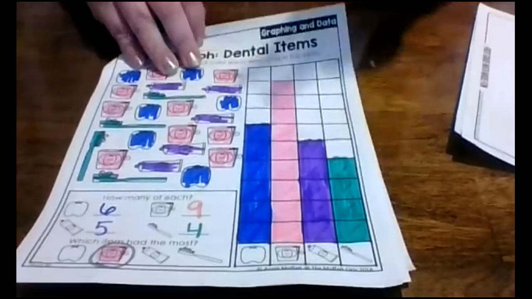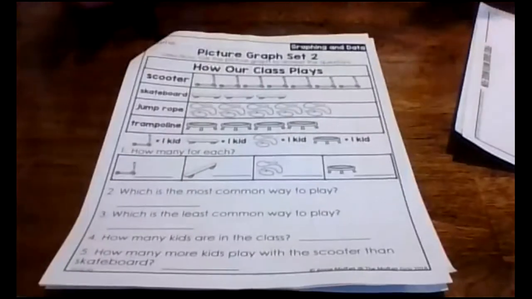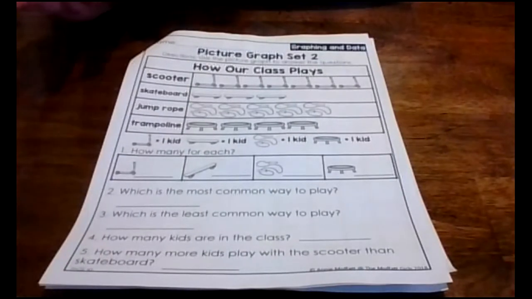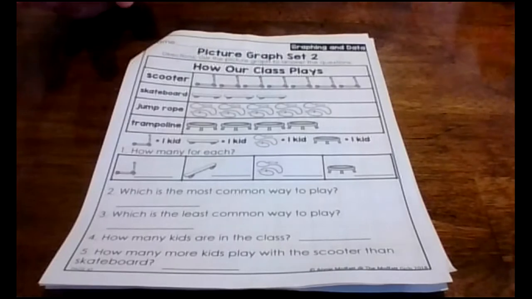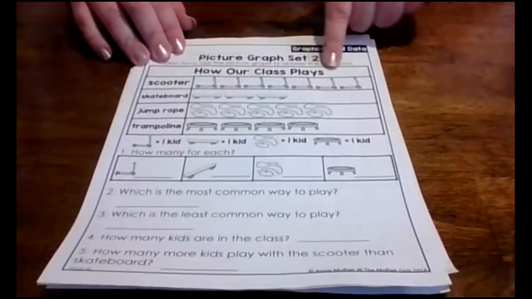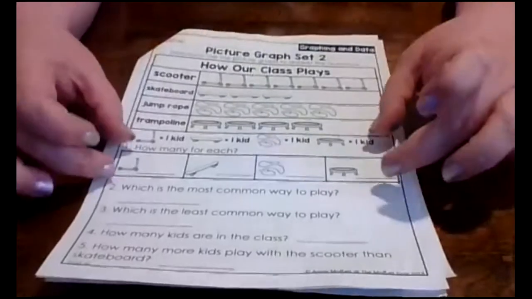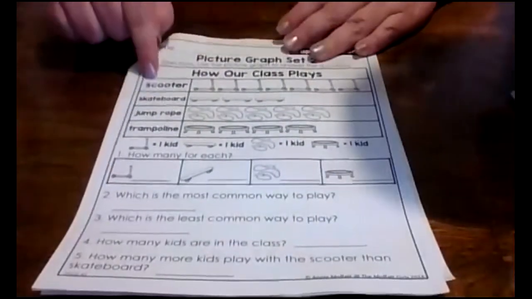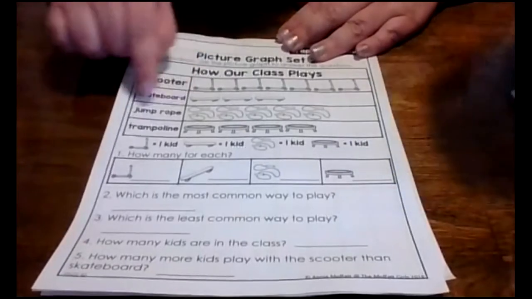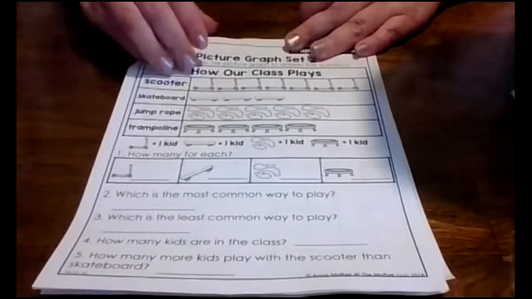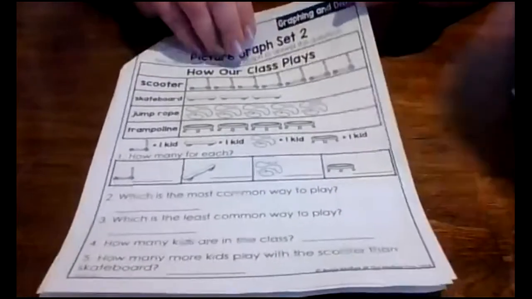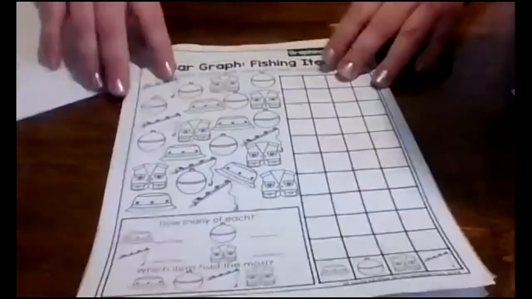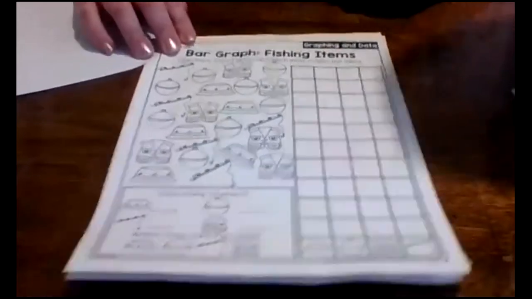Now, there are 2 more pages in this packet, and I'm going to let you do those on your own. It's the same pictographs that we just worked on, how our class plays. So take a look at it, analyze, answer the questions, okay? We have a scooter, skateboard, jump rope, trampoline. And then this pictograph is fishing items.